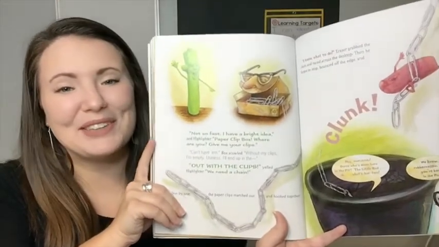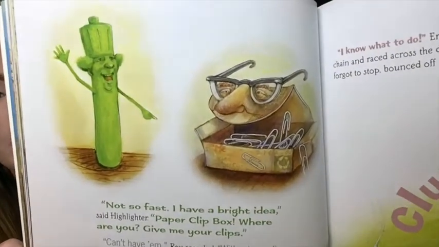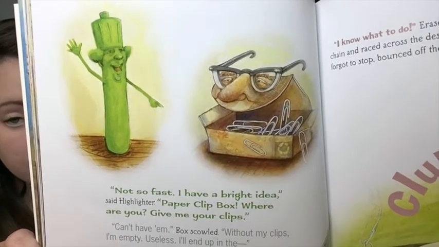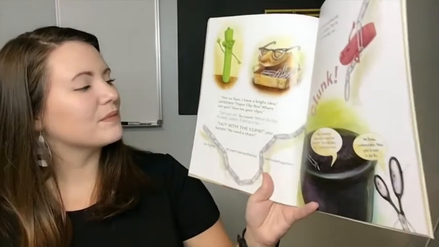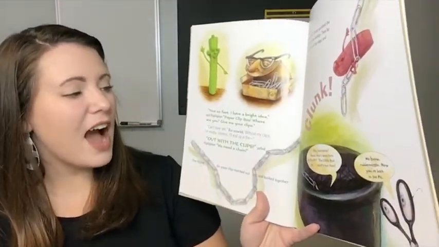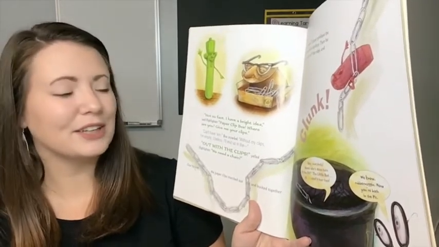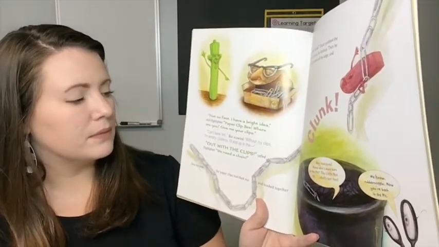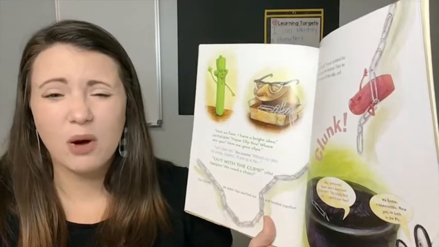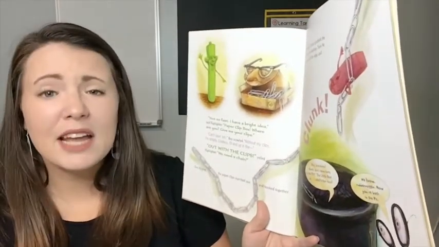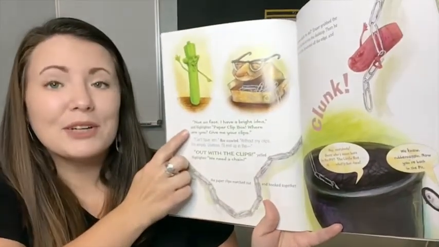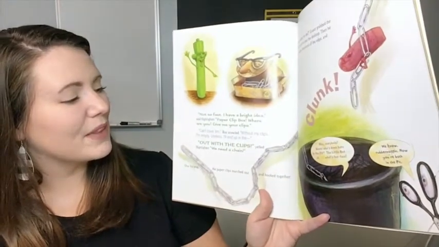I will let you look at the illustration before I read the words. Not so fast. I have a bright idea, said Highlighter. Paperclip box, where are you? Give me your clips. Can't have 'em, Box scowled. Without my clips, I'm empty, useless. I'll end up in the... I'm going to reread this sentence for you. And the next one too.